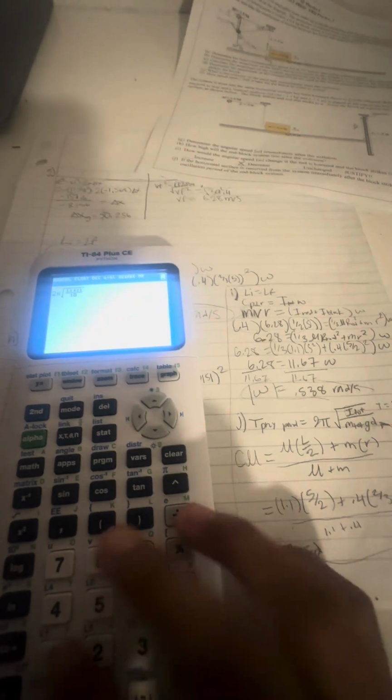So we could plug that into our calculator. 2 pi radical 13.611 over 1.5 times 9.8 times 2.72.